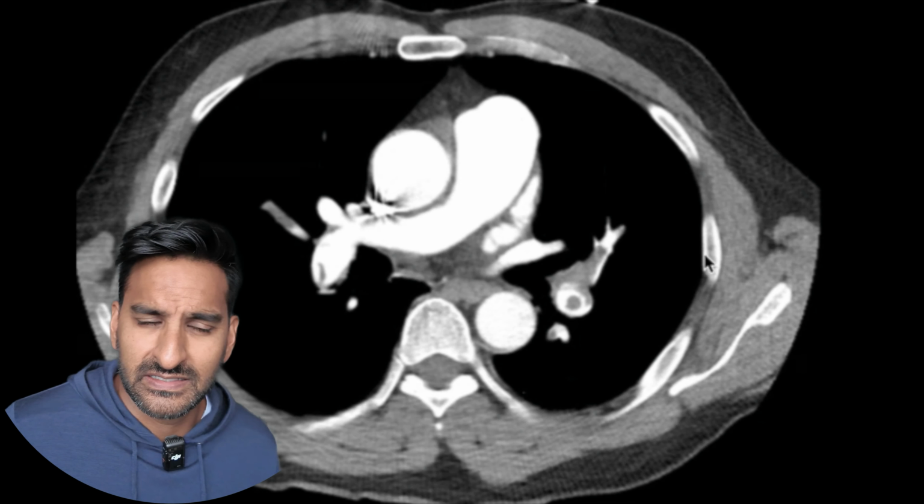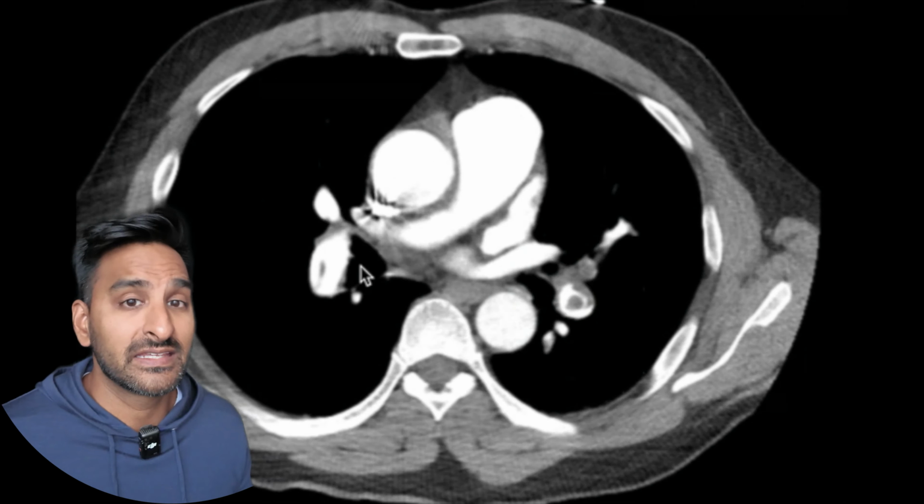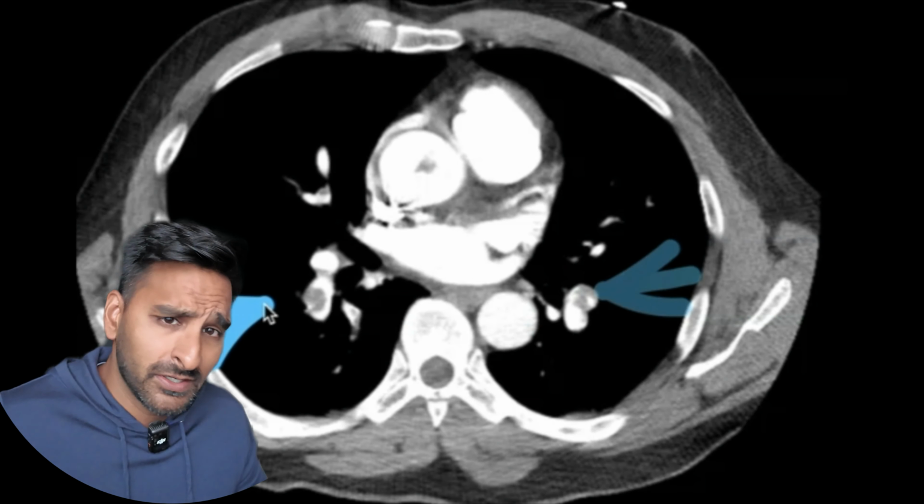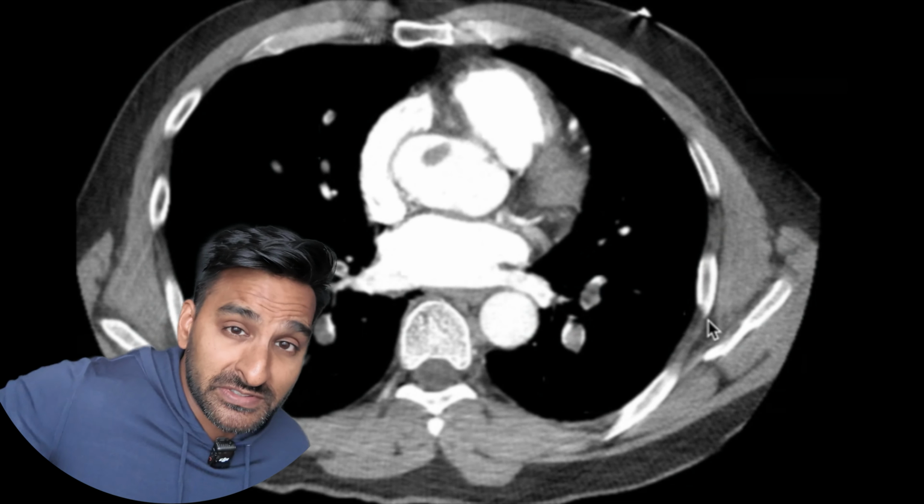Now when you look at this scan, this is easy, isn't it? There's a few filling defects here. These vessels should not look like that. They should not have anything within the blood vessels at all. This is a pulmonary embolus and we can go home. That's great. Now, hang on, there's actually a bit more to this.